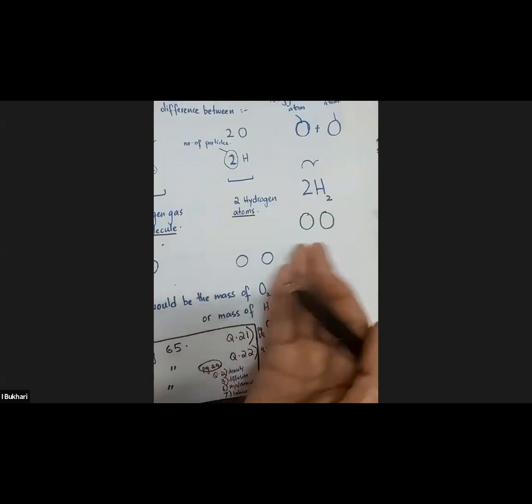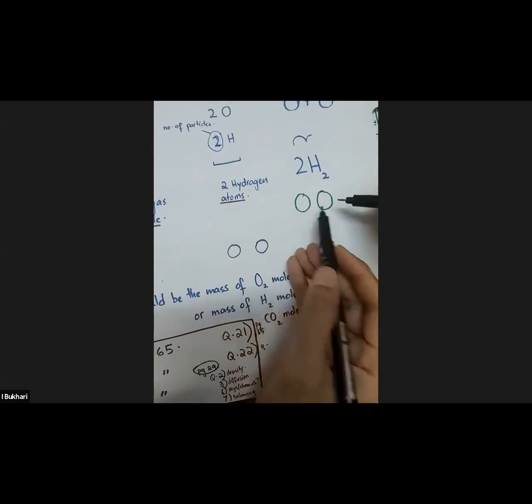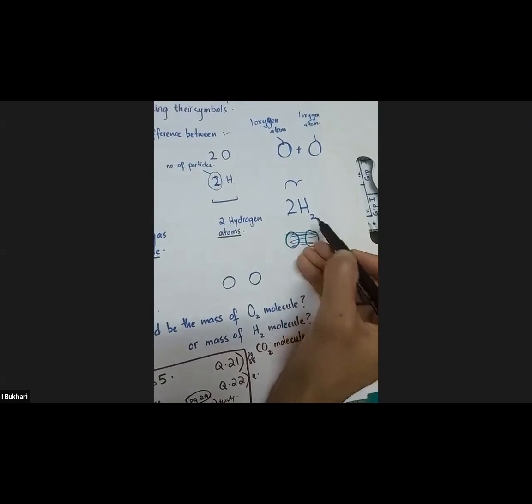Okay, so now explain. These are two hydrogen atoms because they are not physically joined. No, beta, it's not like this. What we are trying to say is two hydrogen molecules.